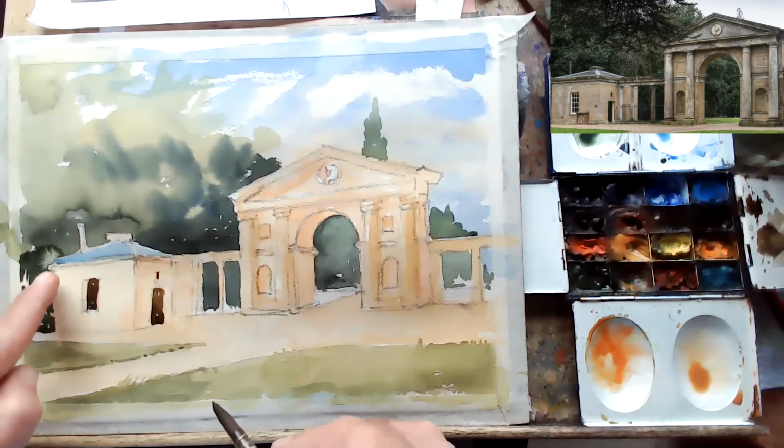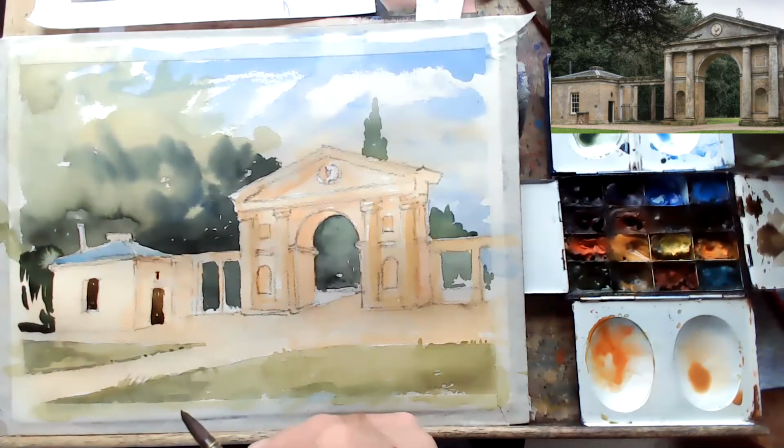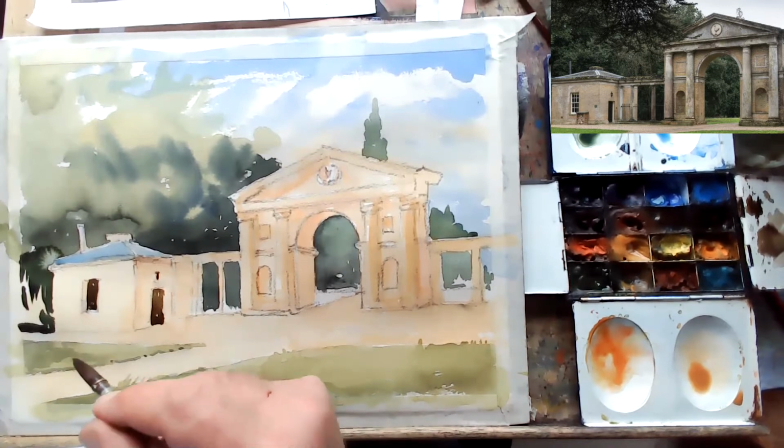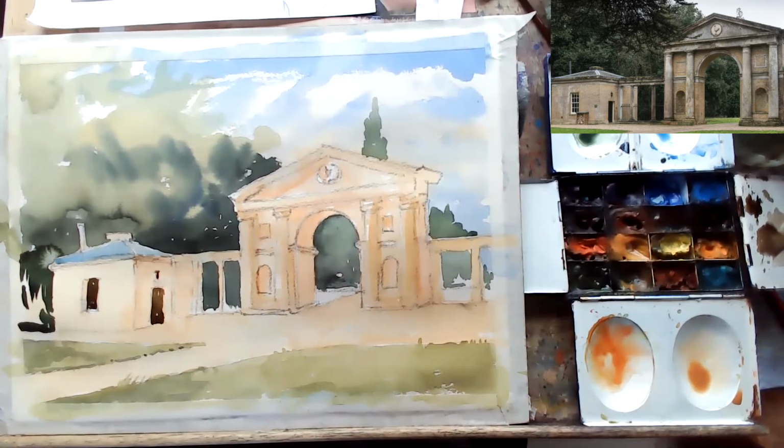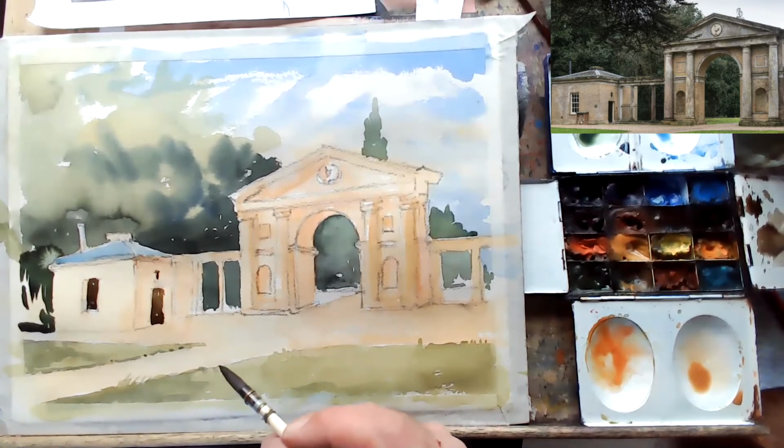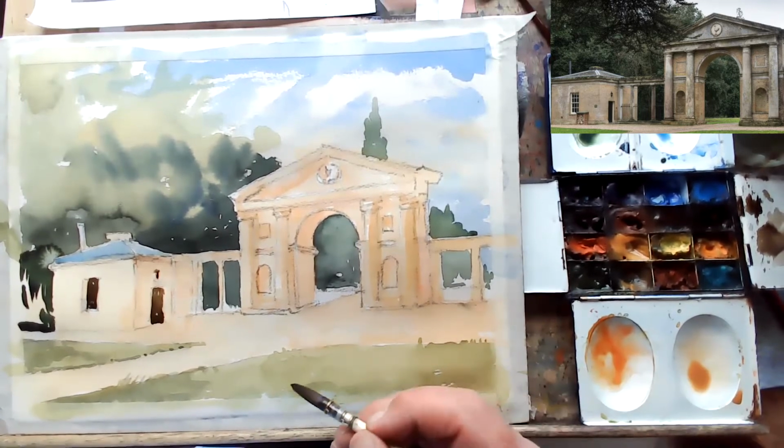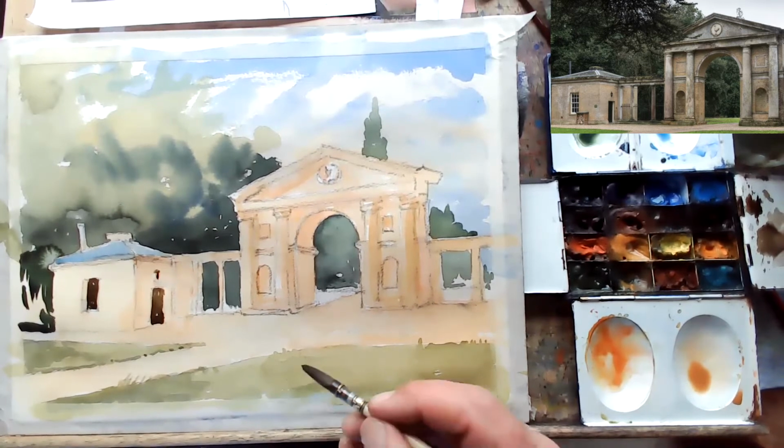Oh, look, got a little flare going on there. Can you see that? I don't mind that. I'm going to leave that in. Quite interesting. Don't mind that. Just having a quick look. Don't want to do any more.